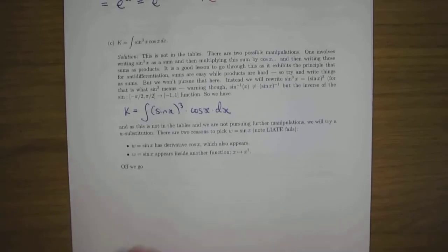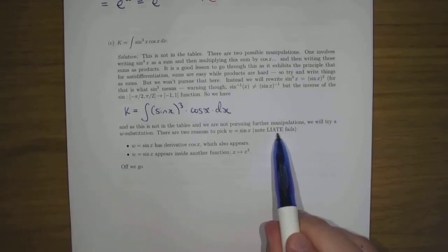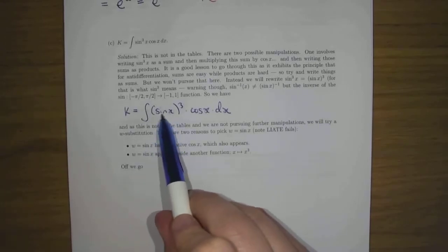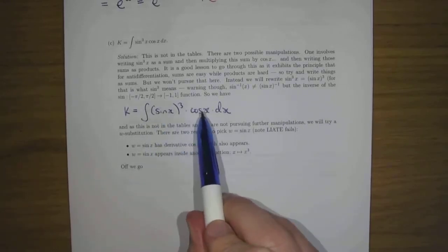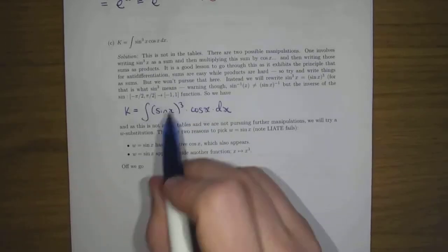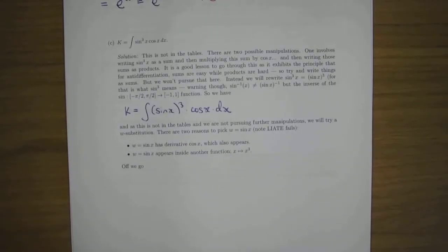Okay, this is still not in the tables. We've done our manipulation. There are harder manipulations, but we won't go at them because we're just trying to show w substitution. So we're going to pick a w. Now, I've got two reasons to pick sine of x. LIATE doesn't work here because there are no logs, no inverse trig, no algebraic, and there are two trigs, so it doesn't really work. But there are two reasons for w equal to sine x. Sine x has the derivative cos x, so you have a function times a derivative. Or else you say that sine x is inside something else, it's inside the cube. So you should let w equal sine x.